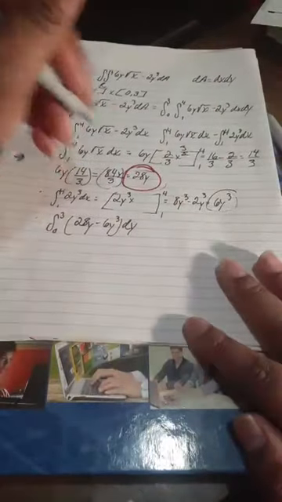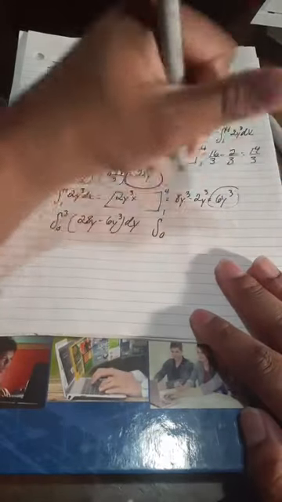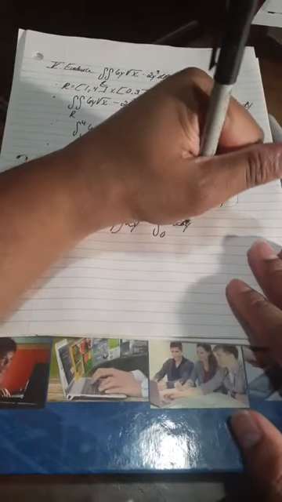Just that simple. Some people are like, oh man, double integration. You just got to practice. Practice doesn't make you perfect. Nobody's perfect but God. So don't assume that practice will make you perfect, because it won't.